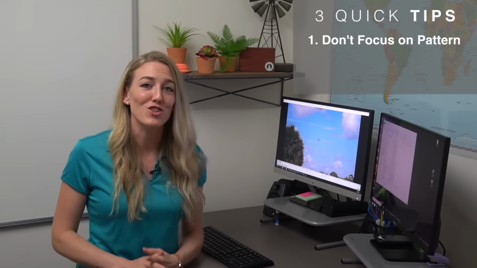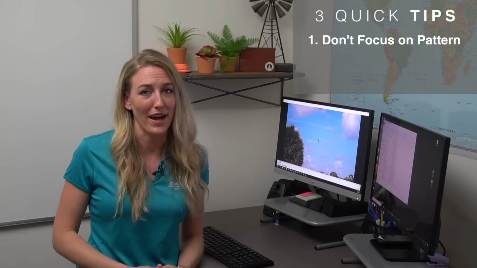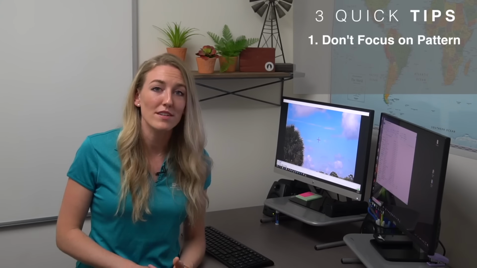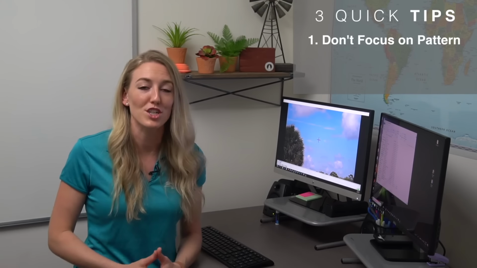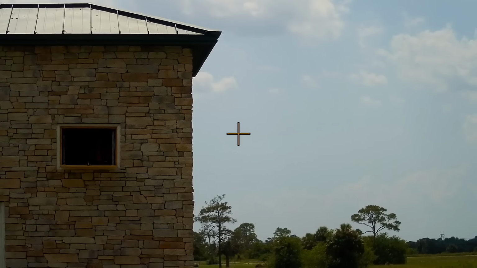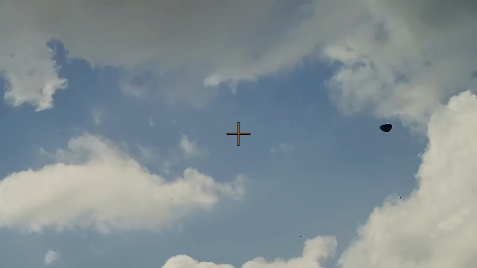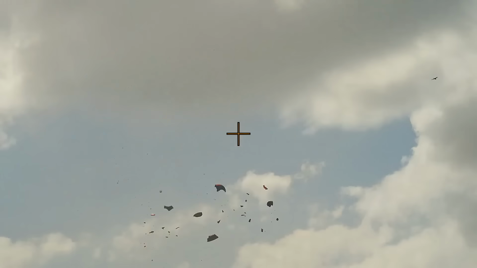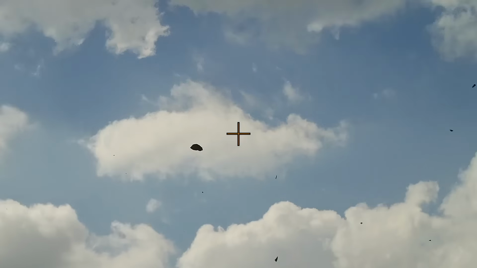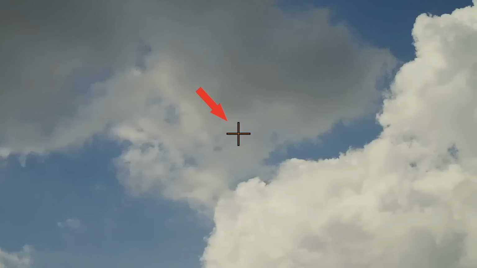The first is try not to worry too much about your pattern, but rather focus on what you did before the shot was taken. The pattern can only be seen when you're shooting against a sky background because there's enough contrast to see the tiny pellets. Study the reticle and use it to correct your swing.